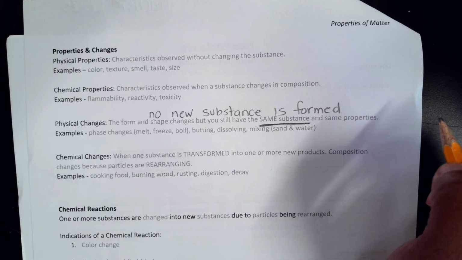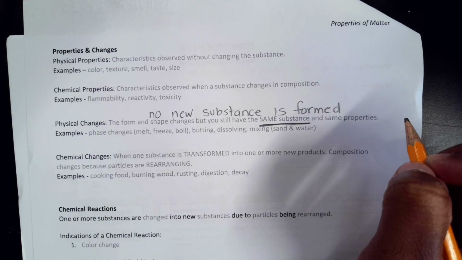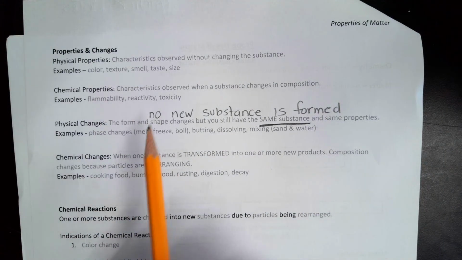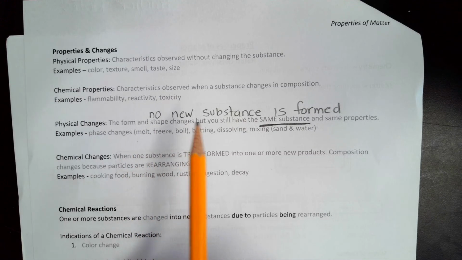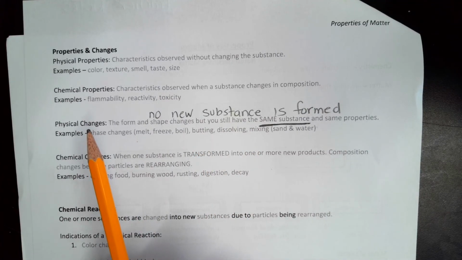For example, if I rip a piece of paper, it's still paper. That's a physical change. When I take a block of ice, which is water, and I melt it to a liquid, it's still water. So just remember that if you're changing the states of matter, you are not creating a new substance. That is considered a physical change.